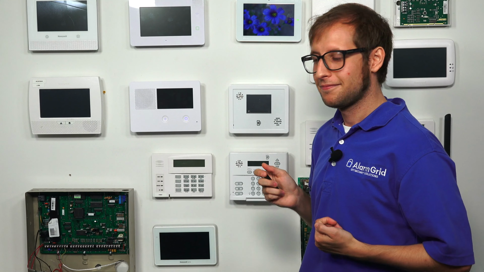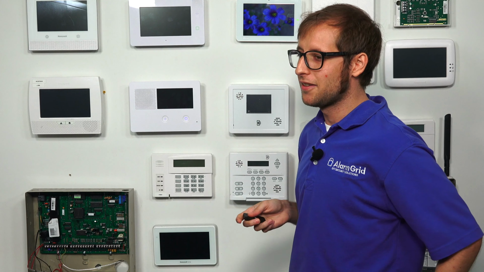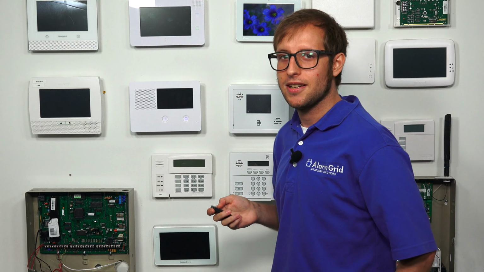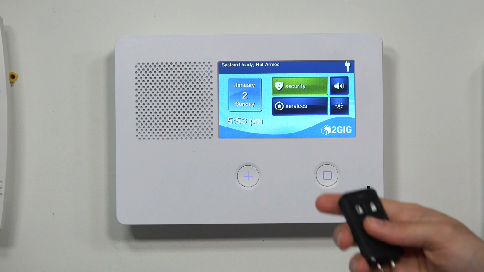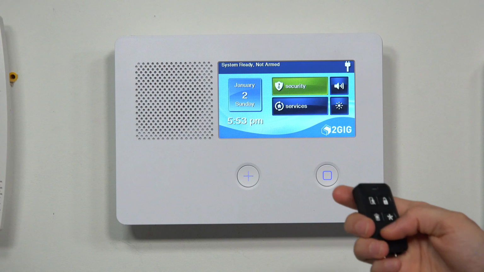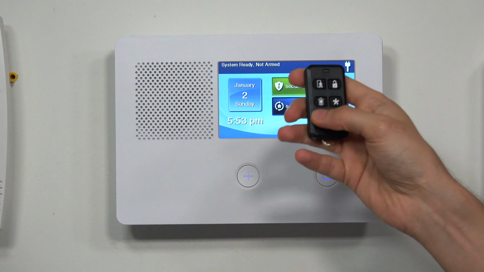System disarmed. Ready to arm. Which, there we go. We got the verbal announcement from the GC2e letting us know that it's ready, but it is still waiting for the screen to appear. So the system's ready to arm. And so we have the key fob here.